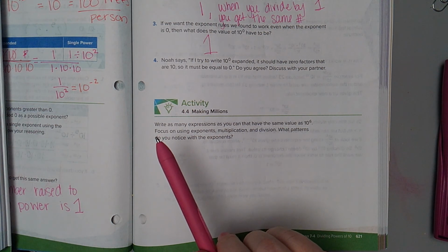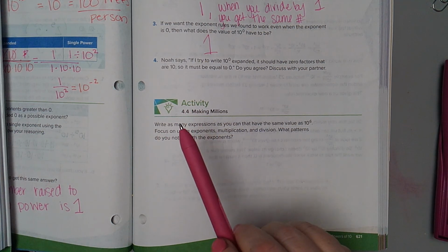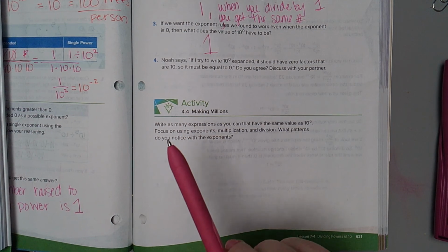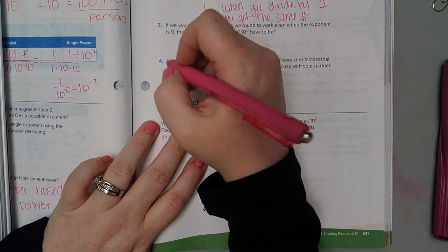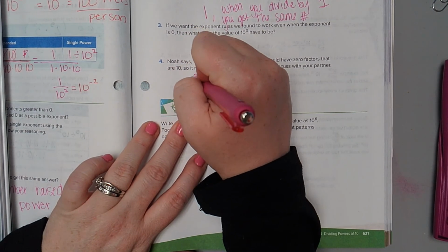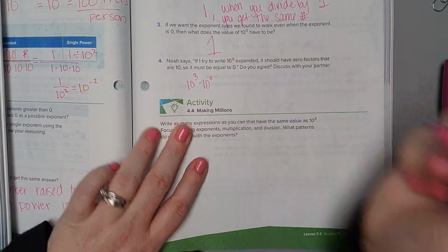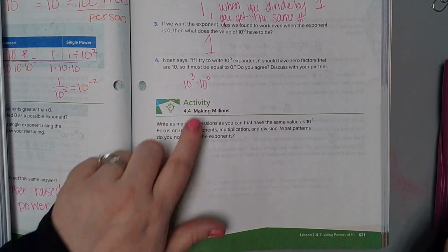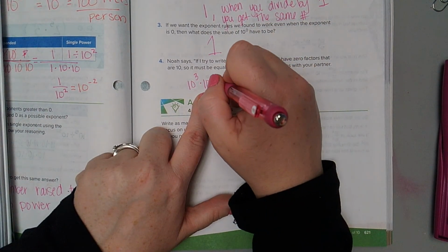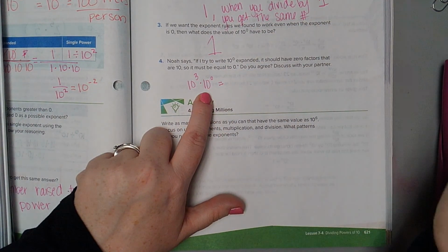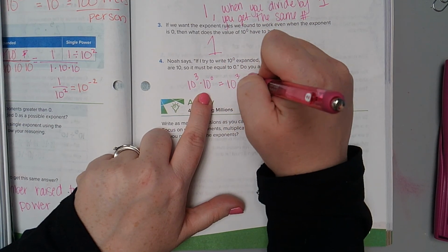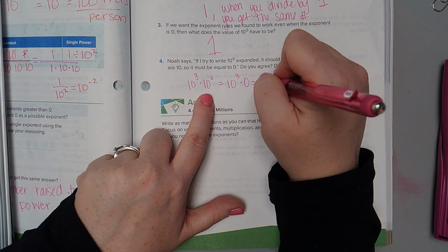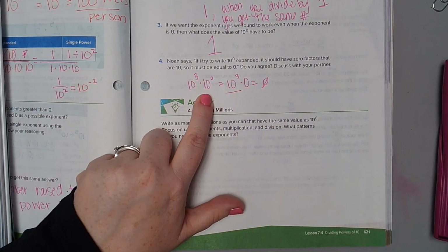So if we wanted to define 10 to the power of 0 as 0, we can choose to do so. However, we need to make sure it works. So if we went with 10 to the power of 3 times 10 to the power of 0, and we're saying that 10 to the 0 power is 0, we would have 10 to the power of 3 times 0. Well, that would give us an answer of 0, not 10 to the power of 3.